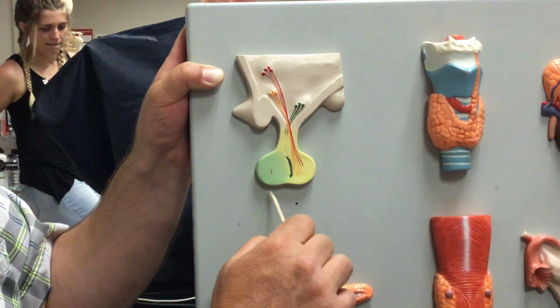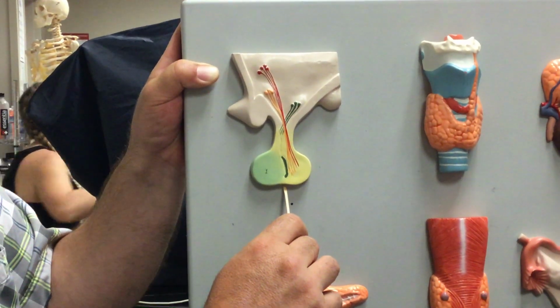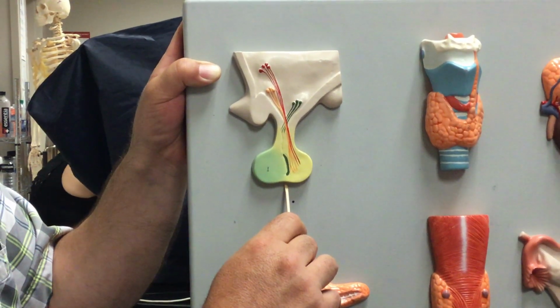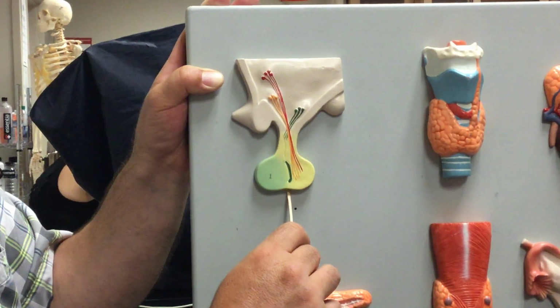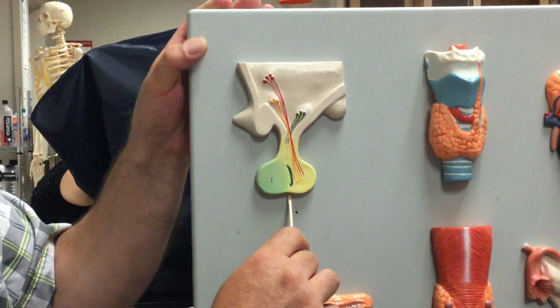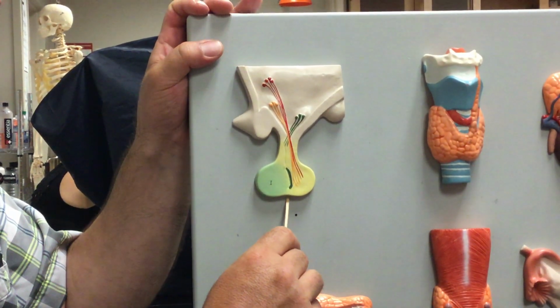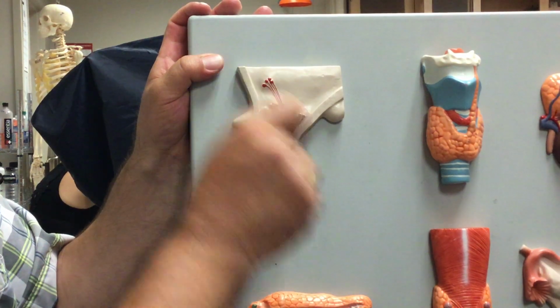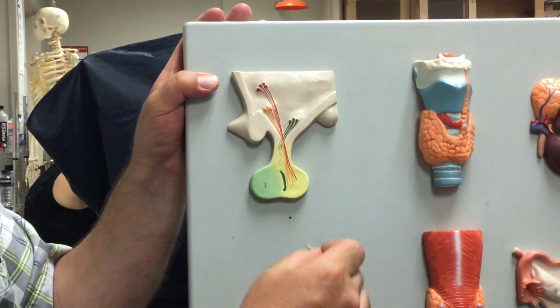ACTH, derived from the adenohypophysis, adrenocorticotropic hormone, causes growth of the adrenal cortex. Also production and secretion of cortical hormones such as mineralocorticoids, glucocorticoids, and androgens. As we go deeper through the 3 zones, we'll see that more in lecture.